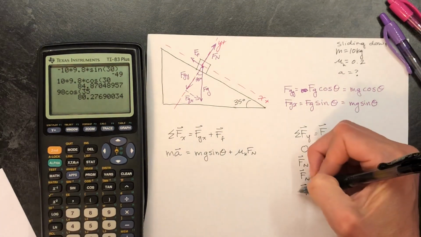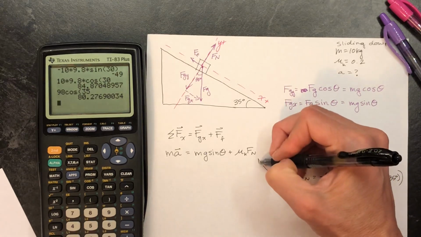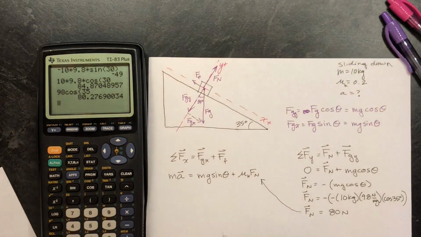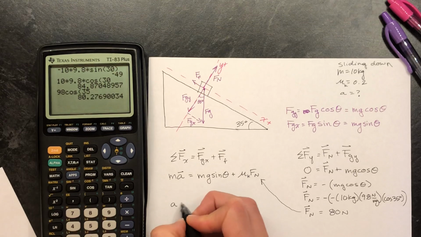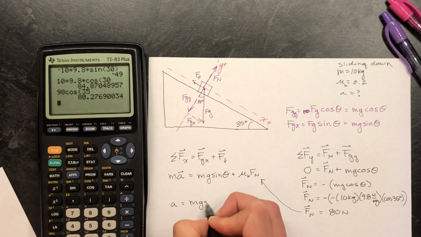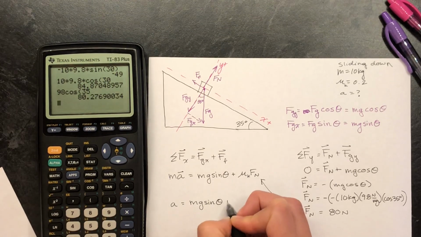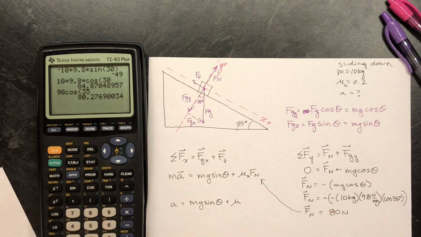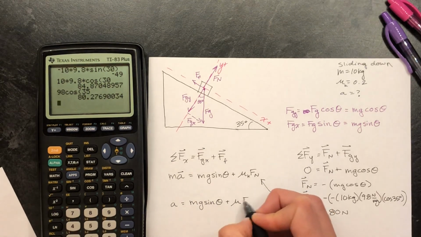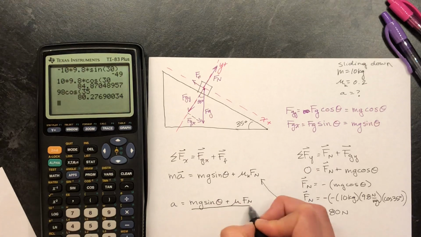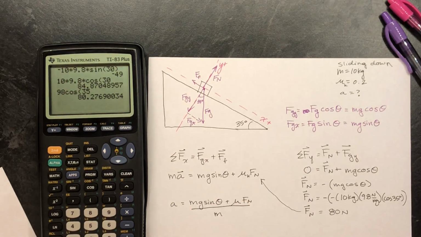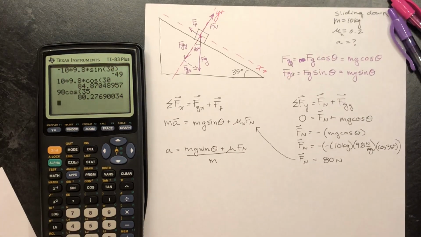Now I can plug that into here. First I'm going to isolate my a. I get a equals mg sine theta plus mu times the normal force, divided by mass. And now I'm going to plug in numbers.